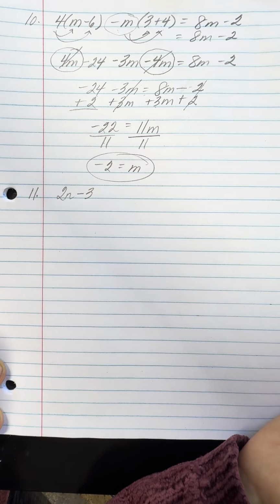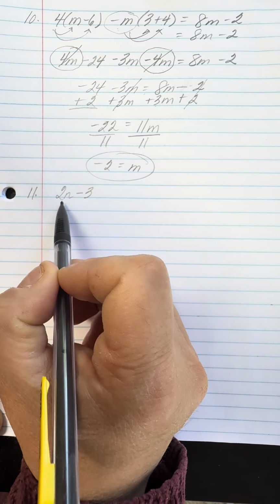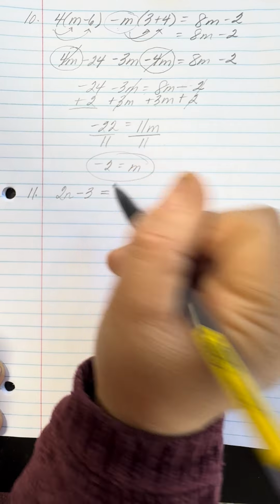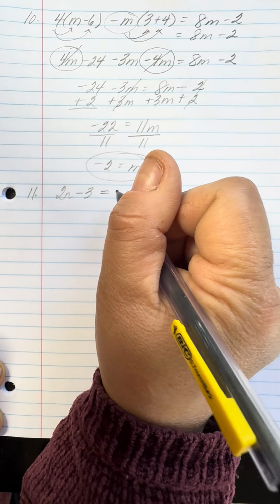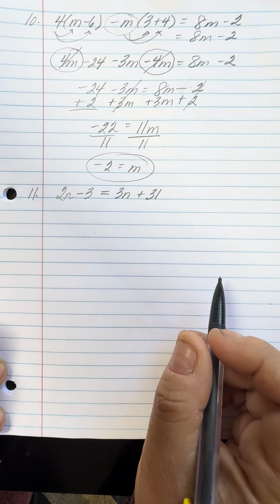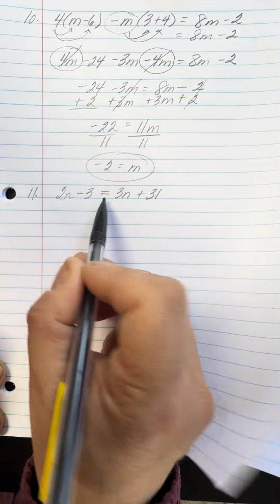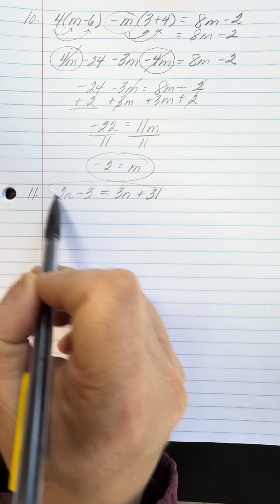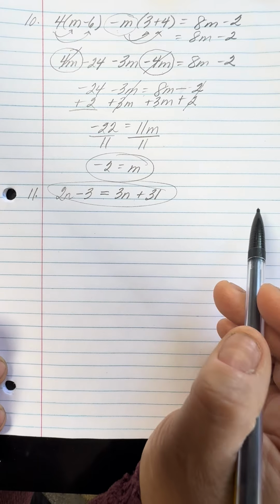That's the first part. 3 subtracted from twice a number is equal to, so I use my equal symbol, 31 more than 3 times the number. So I have 3 times the number plus 31 more. That's the whole answer, guys. That's the algebraic expression that represents those words.